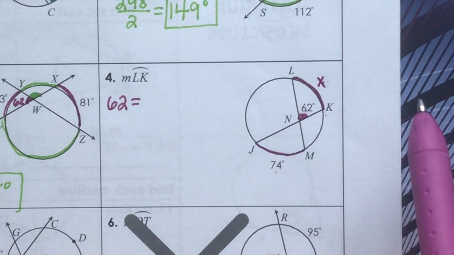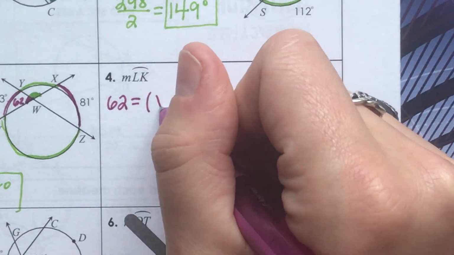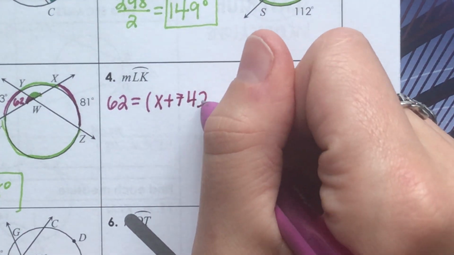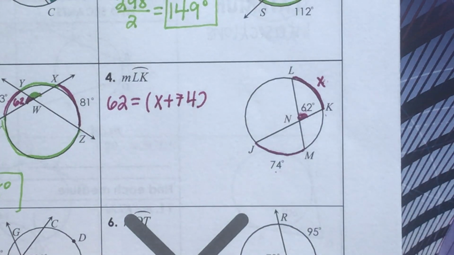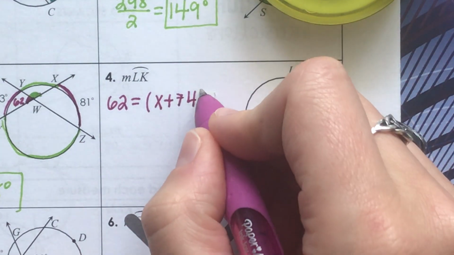So my equation now looks like this arc plus this arc. So X plus 74. I almost put 72. Oh my God, listen to me. Said 72 and I'm almost writing it. Come on, Mr. Masso. All right.